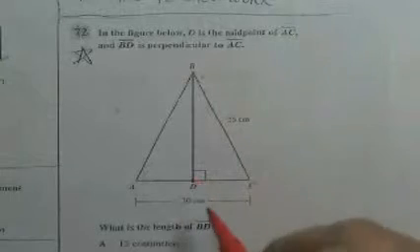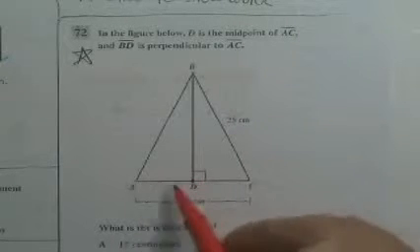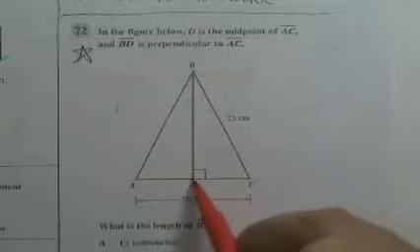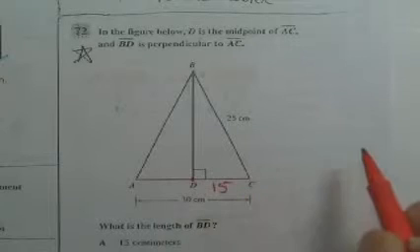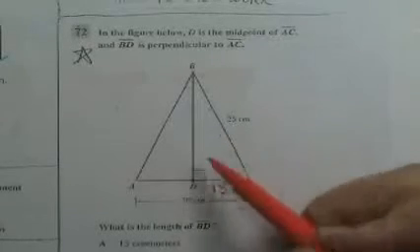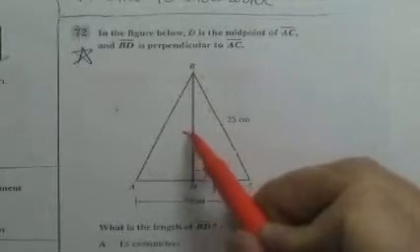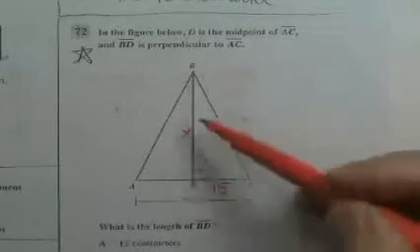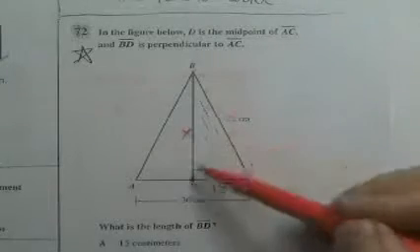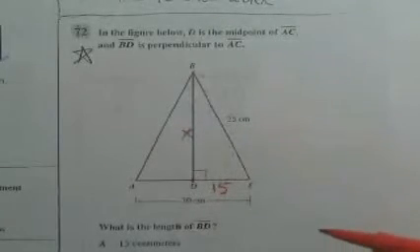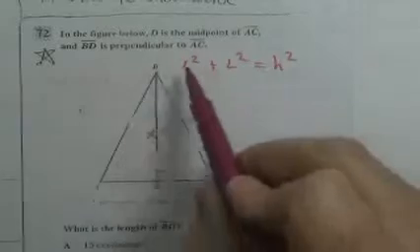Okay, on number 72, it tells us that this is the midpoint. That means it's halfway between A and C. So that means that between D and C, that's 15. So right now we have a triangle with 15, 25 for the hypotenuse, but we don't know this part right there. That's what we've got to find out. So we use the Pythagorean theorem. Okay, so that's my formula.